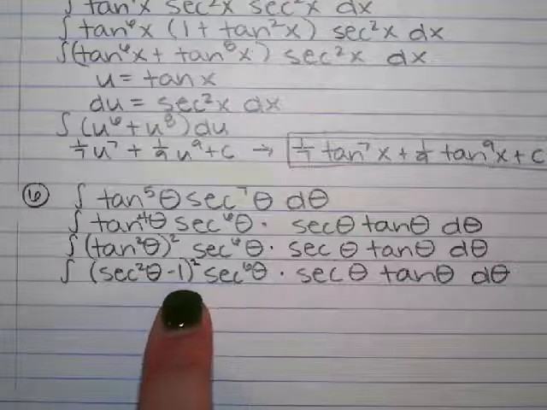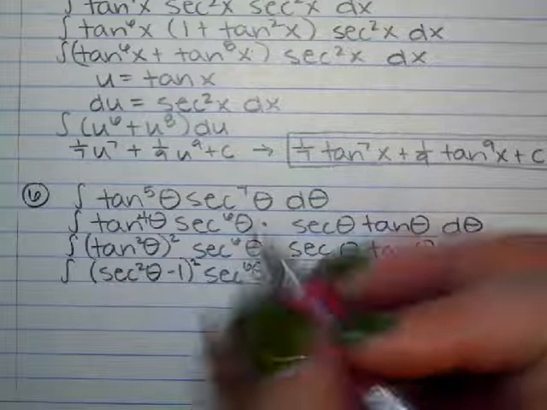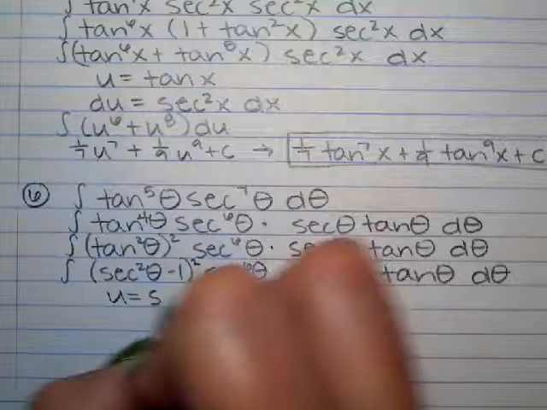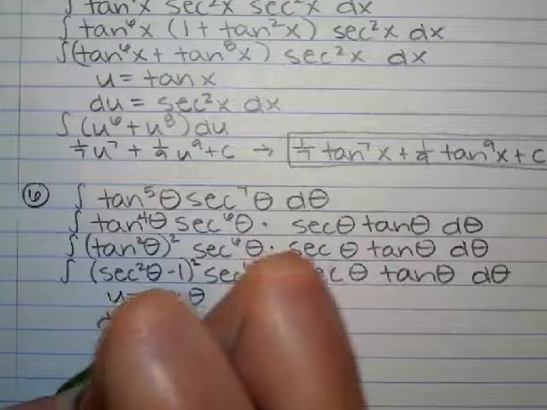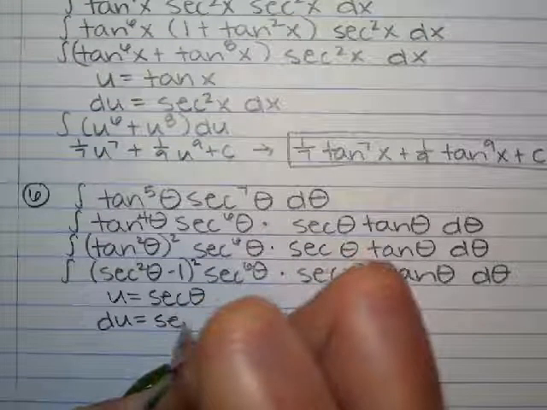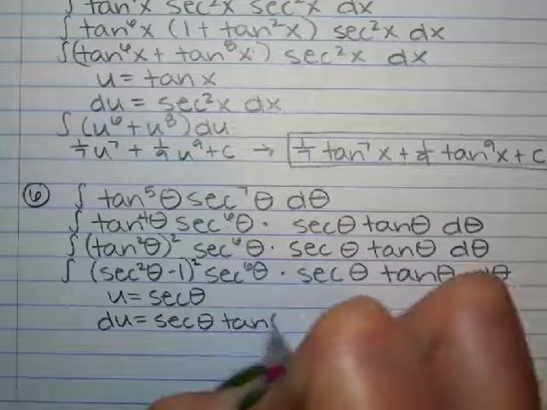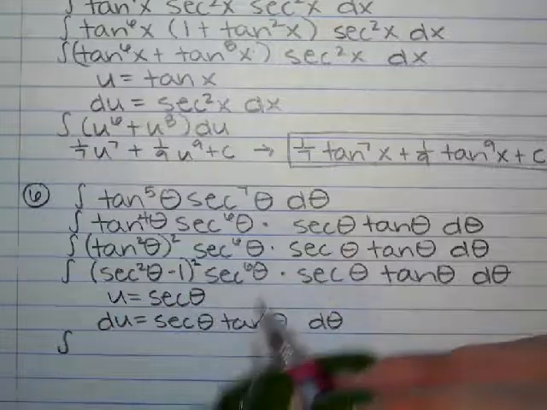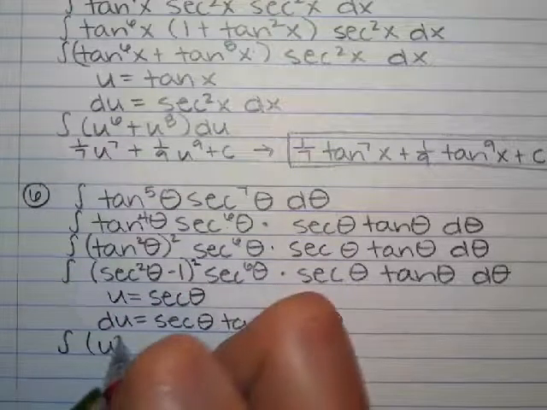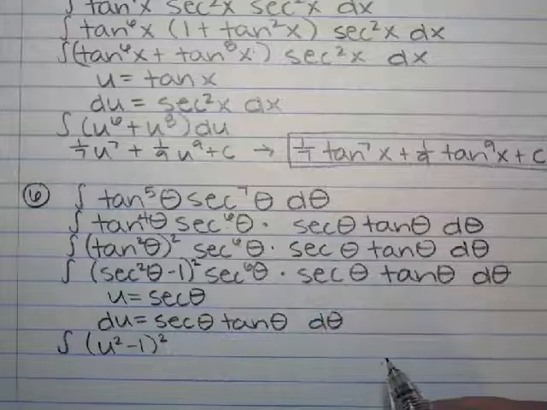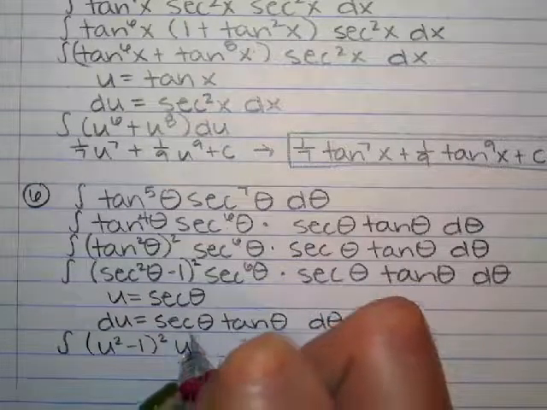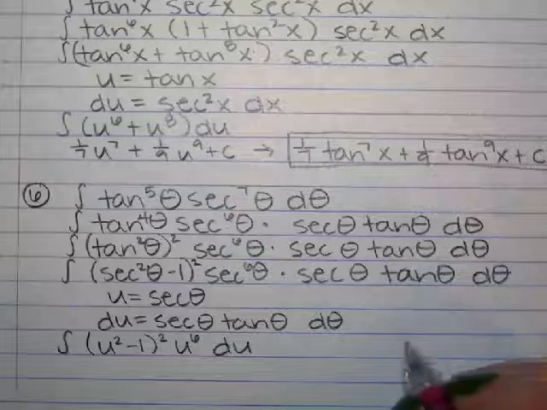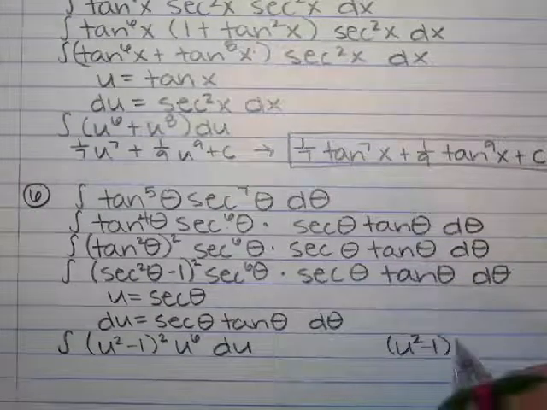So we'll say u is what? Secant. Du is secant tan. Okay. And so what's the problem that we're doing? Okay. So now the math that we need to do is u squared minus 1 times u squared minus 1. And then once we FOIL that, we're going to distribute a u to the sixth.